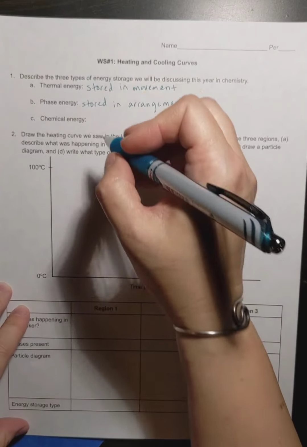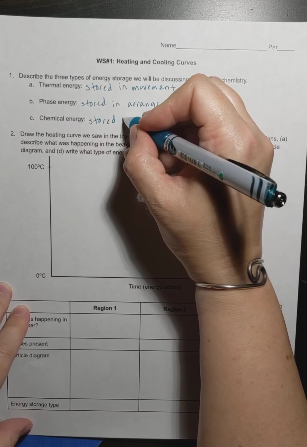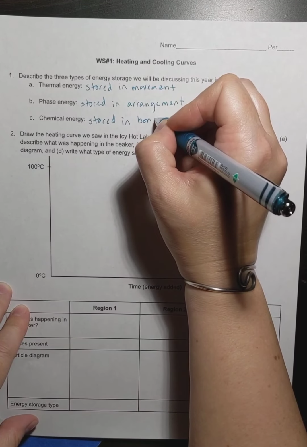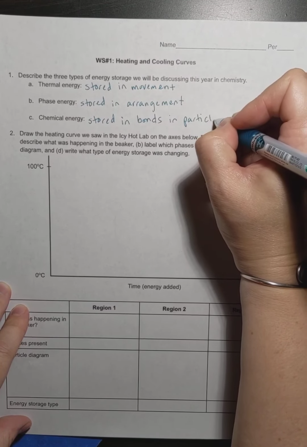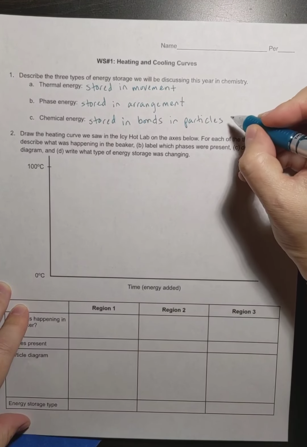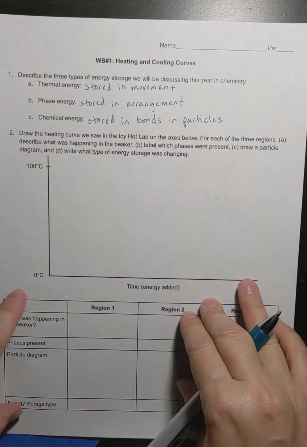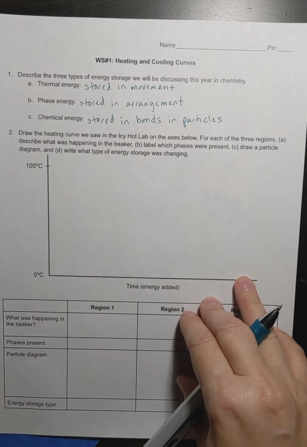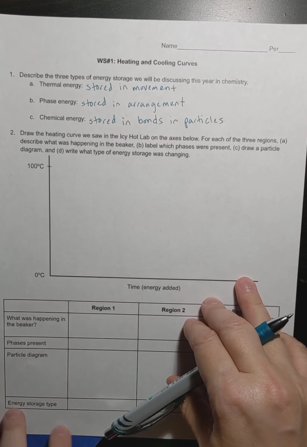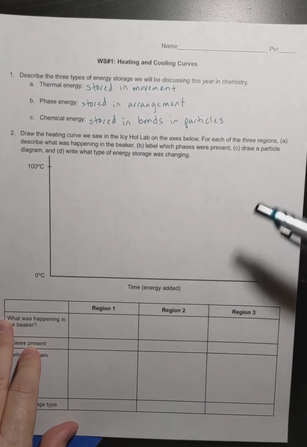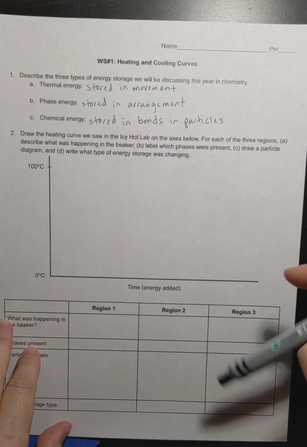And then finally, chemical energy is stored in the chemical bonds between particles that are in the particles. That is something that we will not discuss in depth until second semester. So for now, you just need to know the definition. But when a chemical reaction happens, that's when the chemical energy changes, and we will revisit that in a future unit. Now here, we're just going to go over what happened in the Icy Hot Lab.